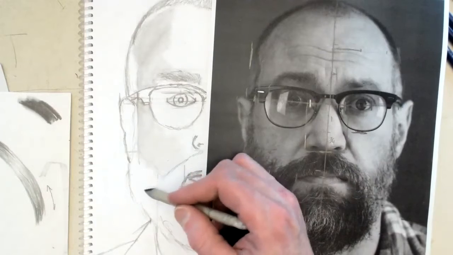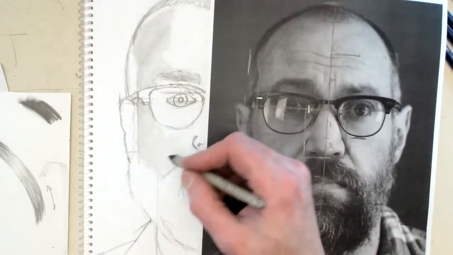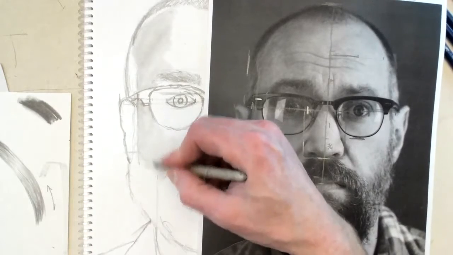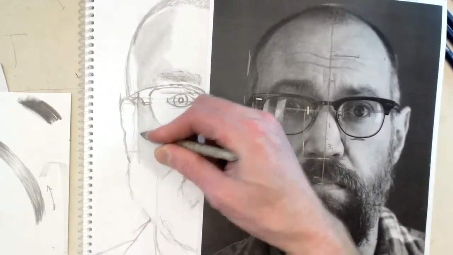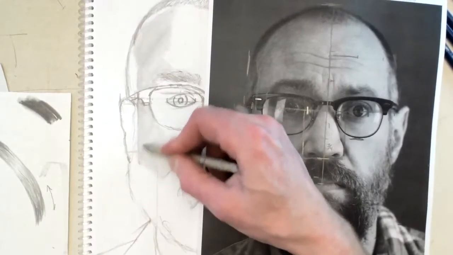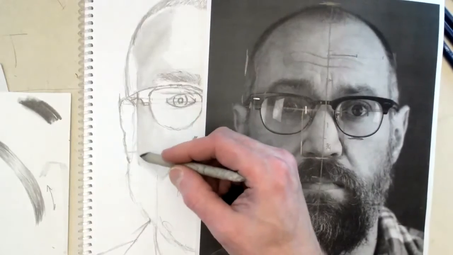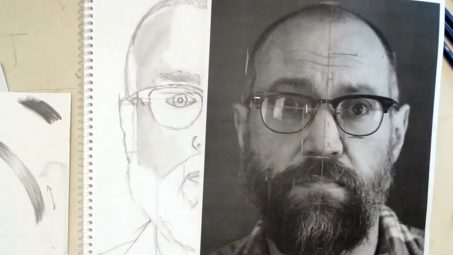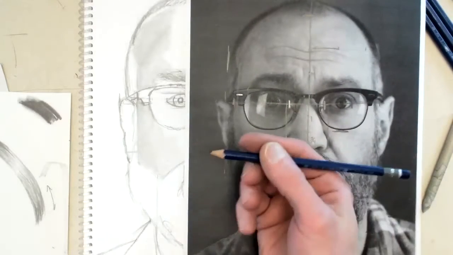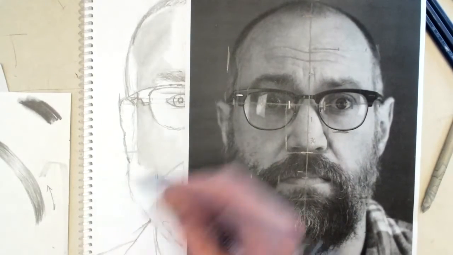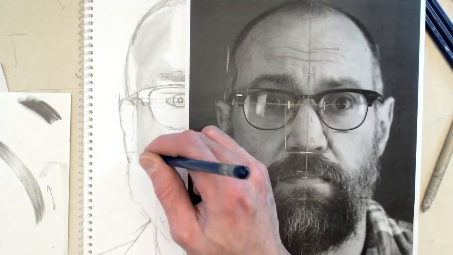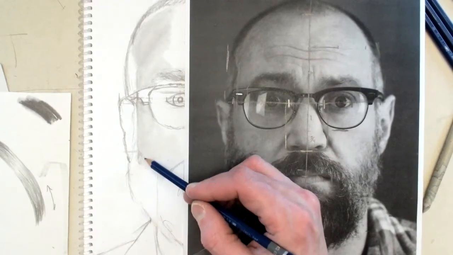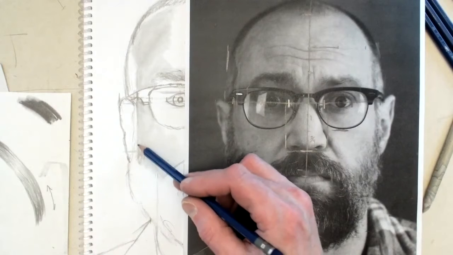Now, I haven't done my beard texture right here. I'm starting to put in my tonal shading marks, which is okay because really, you have to think underneath your hair, you've got skin. So I can still kind of see the outline of my beard, so I would know where those marks would be. So it's really not a big deal because I can go back in with my tortillon or my B pencil and I can work with these hatch lines that would make up my beard texture.